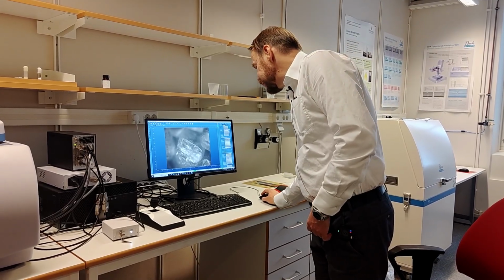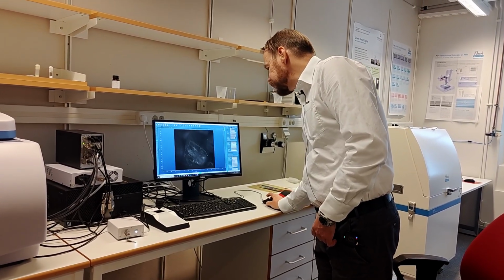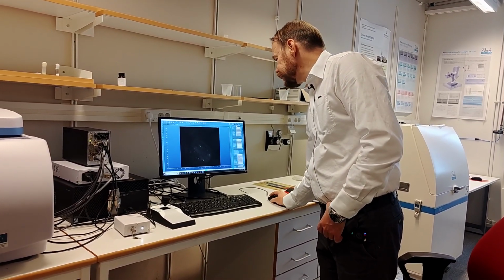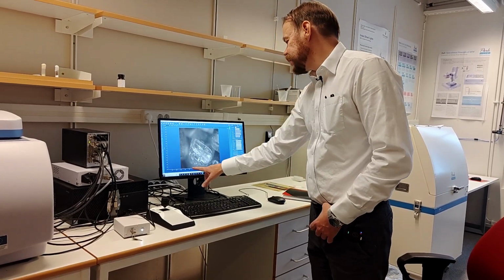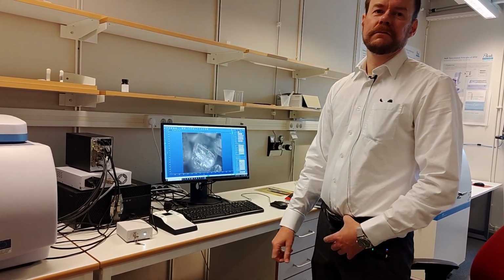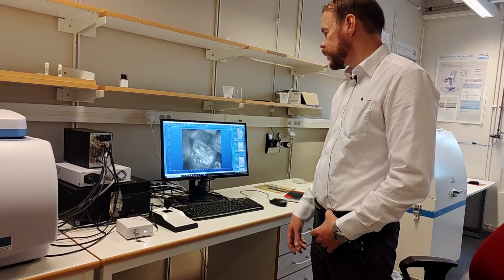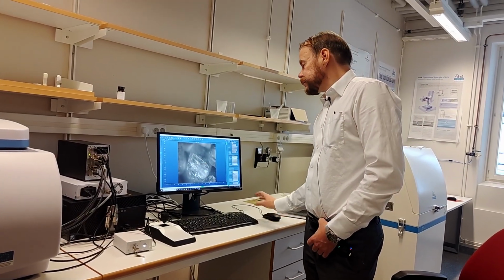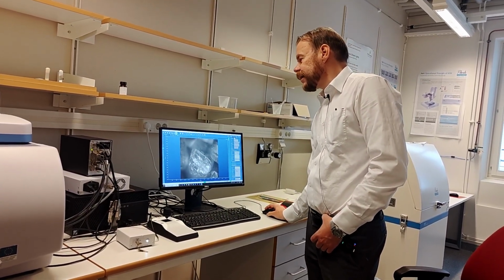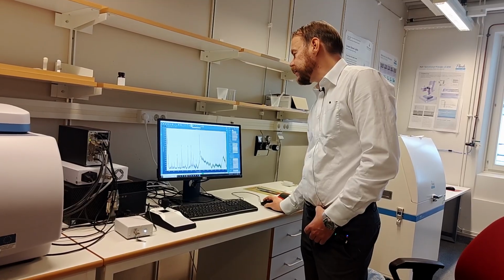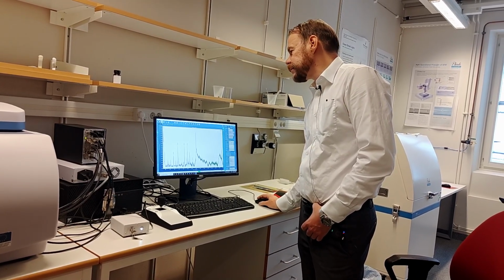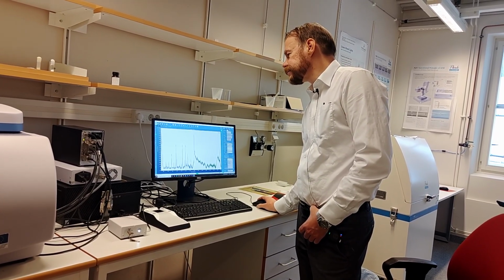If I put the scale here also, it's a 10 times objective, we can see that the grains are about 0.5 millimeter wide. So we can check this intensity again. How big is the intensity? We can remove these old spectra.